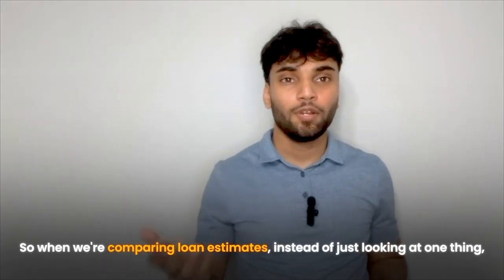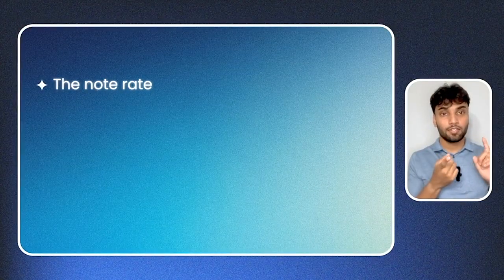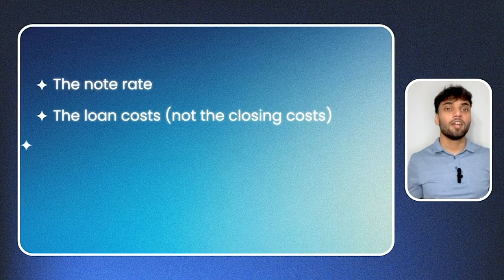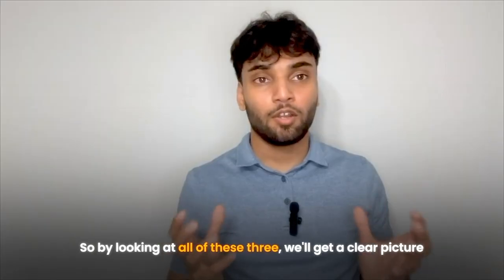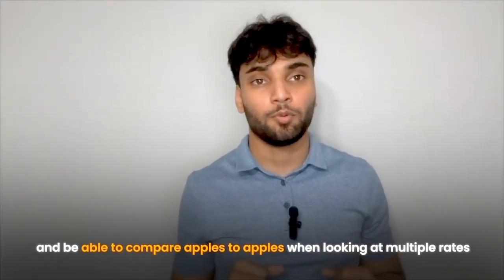So when we're comparing loan estimates, instead of just looking at one thing, we're going to look at 3 different numbers. We're going to look at the note rate, we're going to look at the loan costs, not the closing costs, and we're going to look at the loan amount. So by looking at all of these 3, we'll get a clear picture and be able to compare apples to apples when looking at multiple rates.